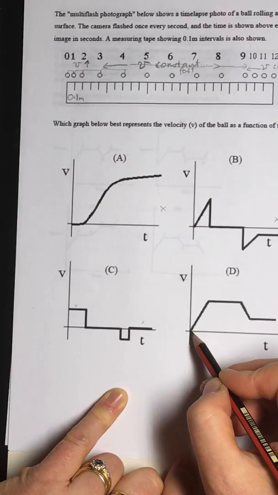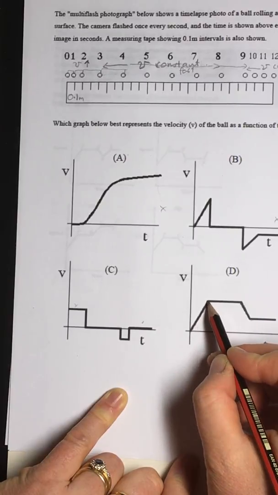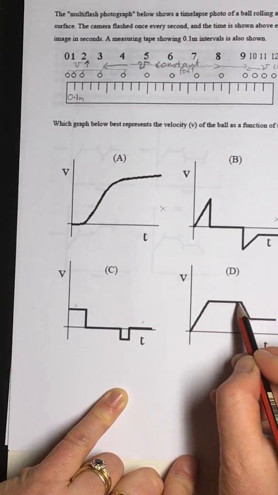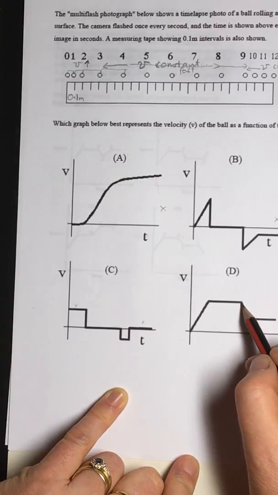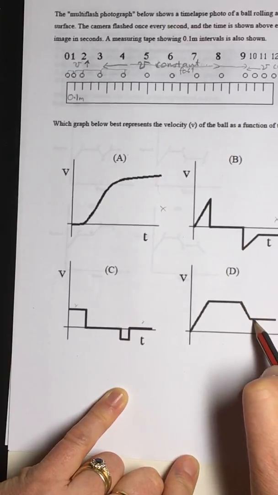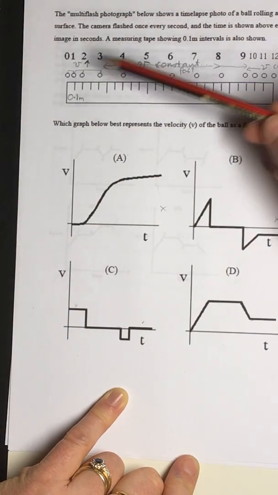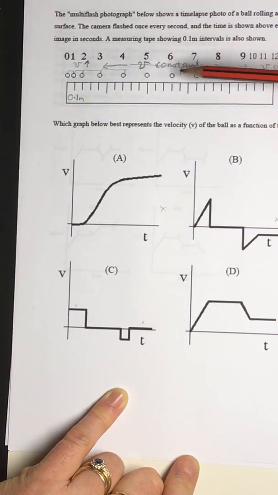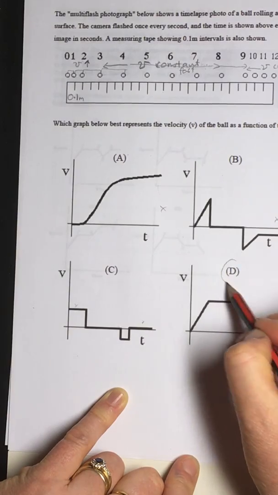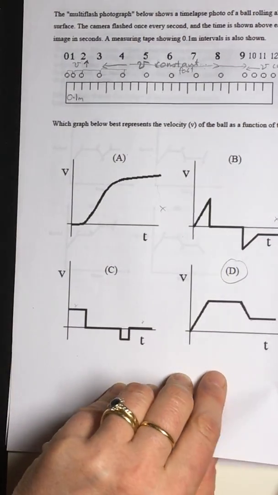This one, we've got an increasing velocity, and then we've got constant velocity, and then we've got a drop off to another constant velocity that is less. That does correspond to the story here, where we've got an increase in velocity, a constant quick velocity, followed by a constant slow velocity. So D is the correct answer.